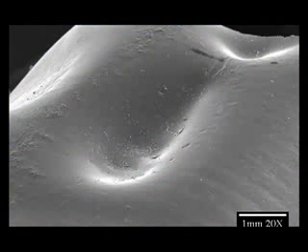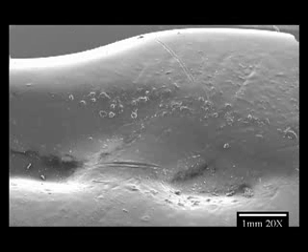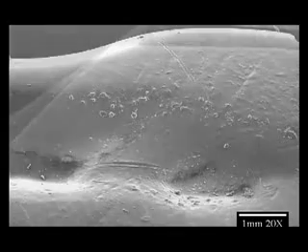Conventional laboratory methods typically result in indexing marks in the functional surface, as shown in these micrographs of a standard lab-produced splint. These divots tend to lock the patient in place and inhibit the free movement needed to relax muscles.